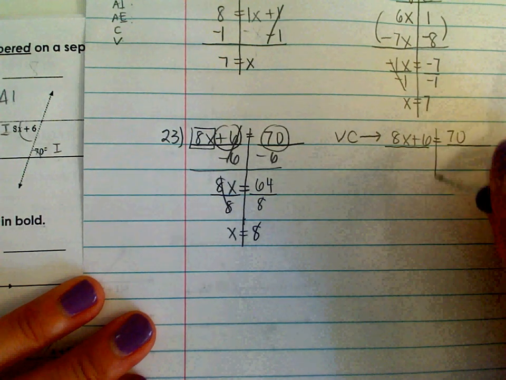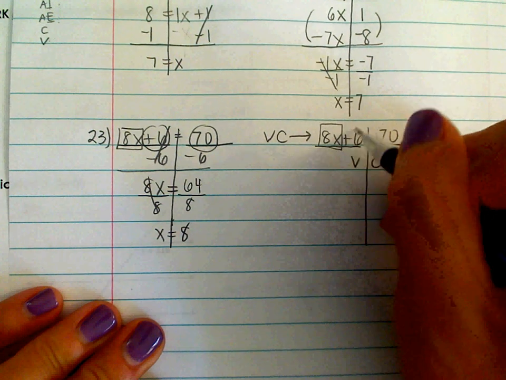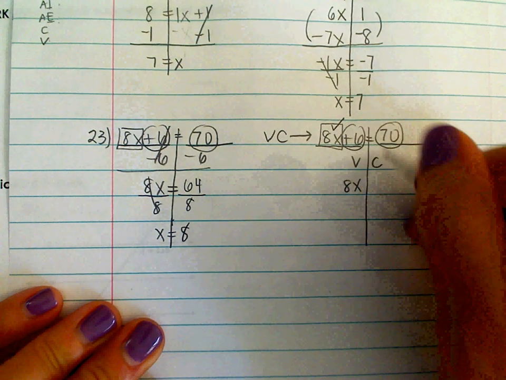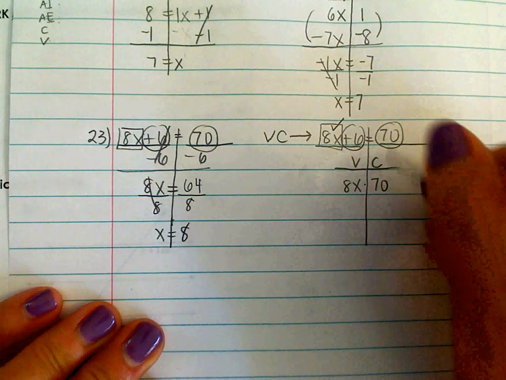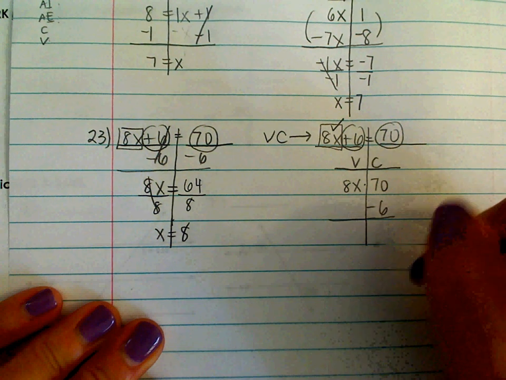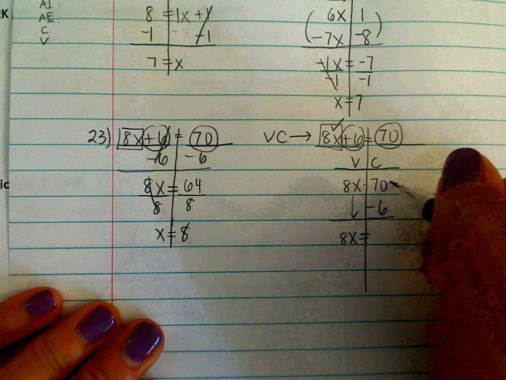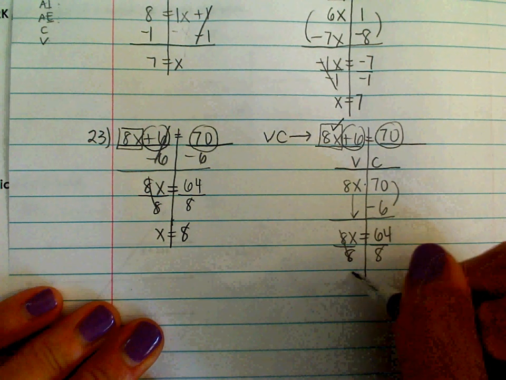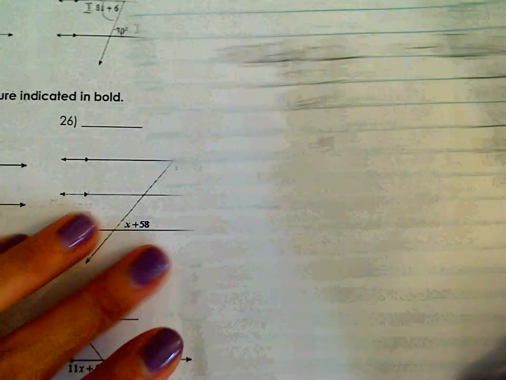Draw your line. 70 stays. 6 becomes negative 6. 8x, nothing's added to it, so you just bring it down, add these, 64. x equals 8. Okay. Number 24.